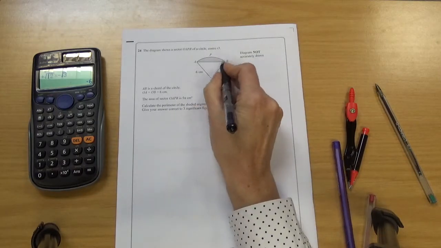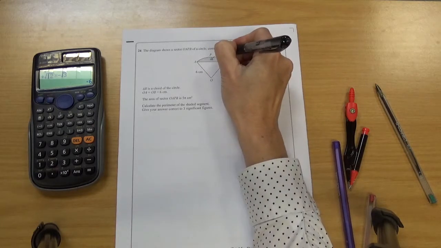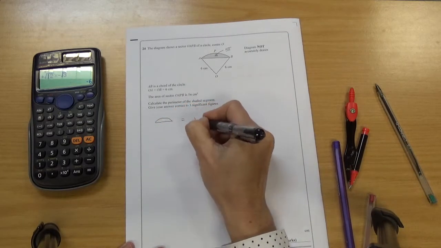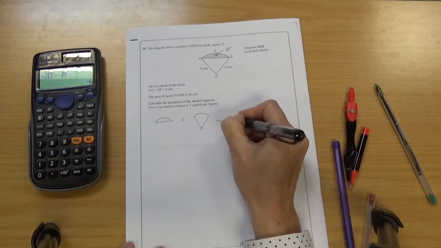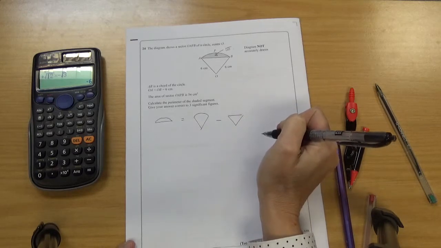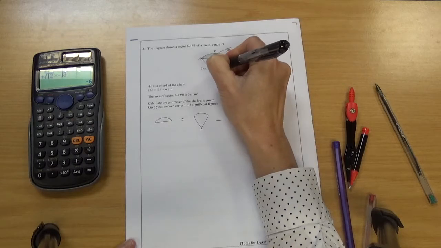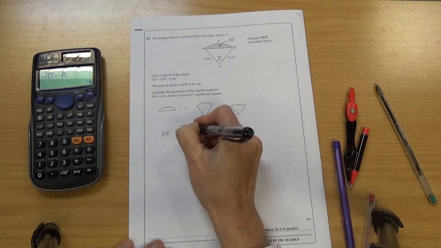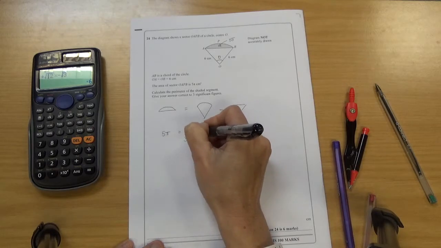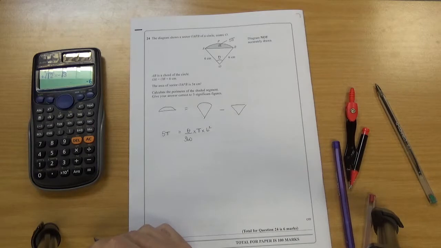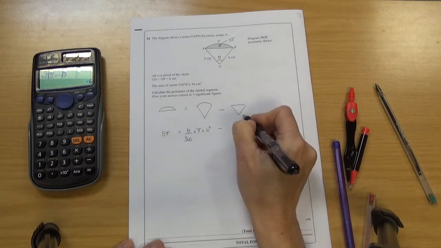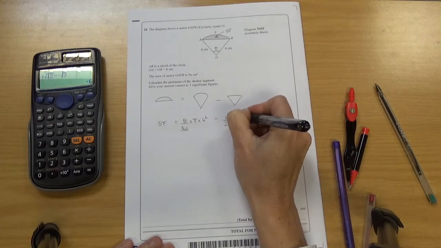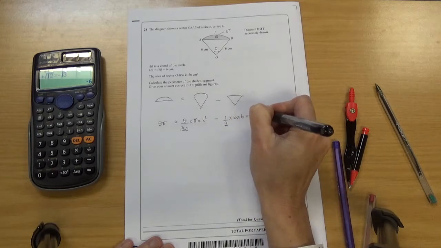The sector is this region here, and that is going to have an area of 5 pi. To find that area, it's the whole sector subtract that triangle. So it all comes down to what this angle is here, which I'm going to call theta. So I know this is 5 pi. Area of a sector is theta over 360 times pi r squared, and the radius is 6, minus the area of the triangle, which is 1/2 ab sine C.